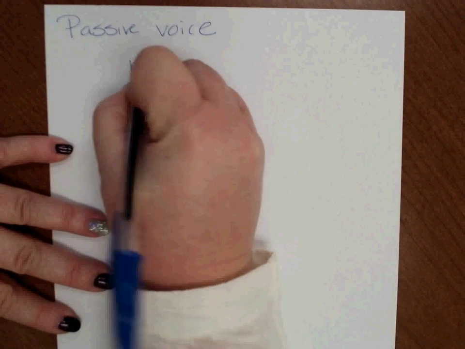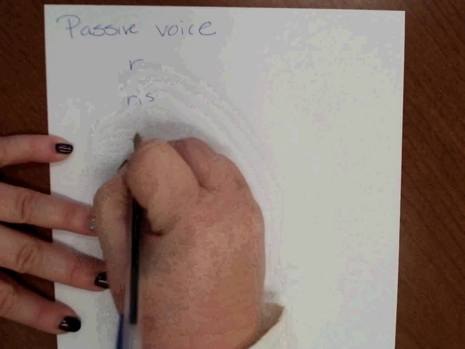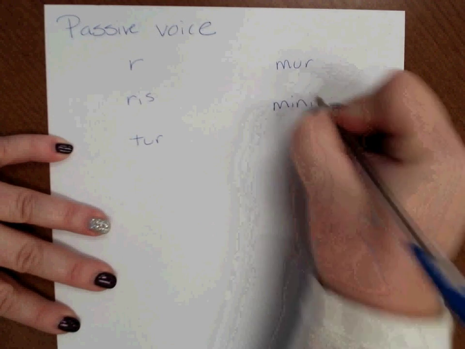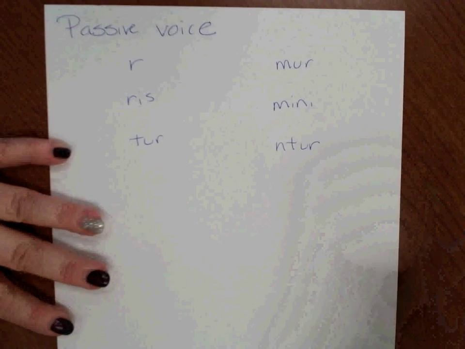Hey kids, so before we start learning our new concept, I wanted to go ahead and review really quickly the passive. The first thing you should remember about the passive is our endings are -r, -ris, -tur, -mur, -mini, and -ntur. Okay, but it's important also to know what those actually mean.